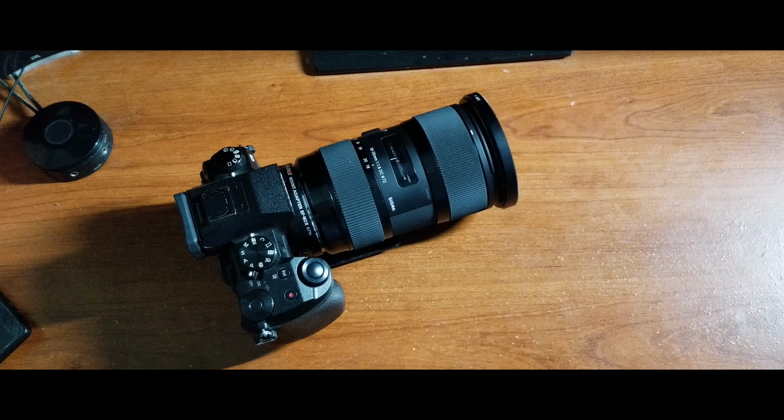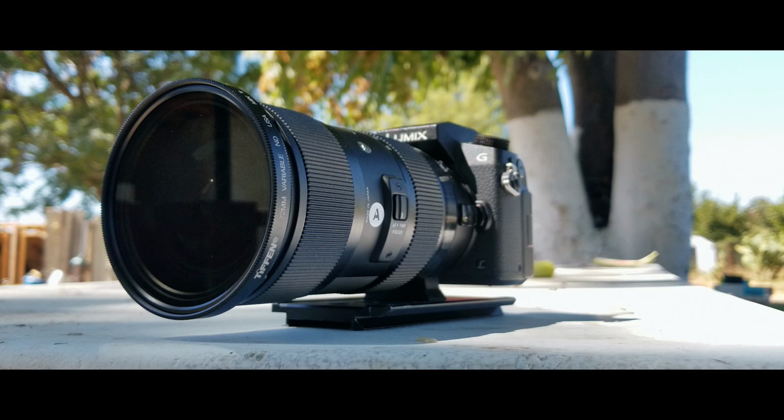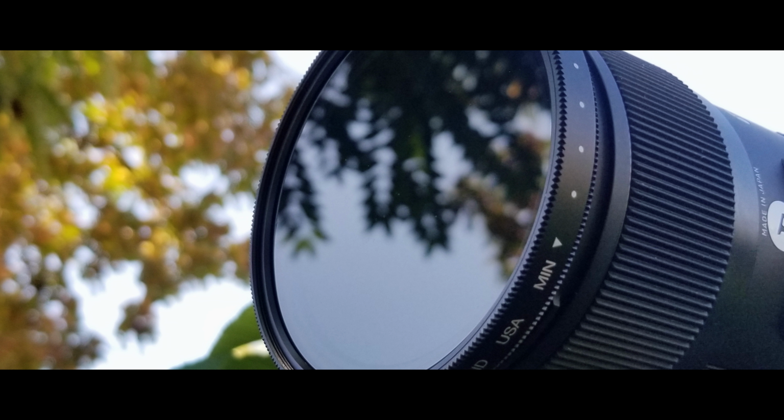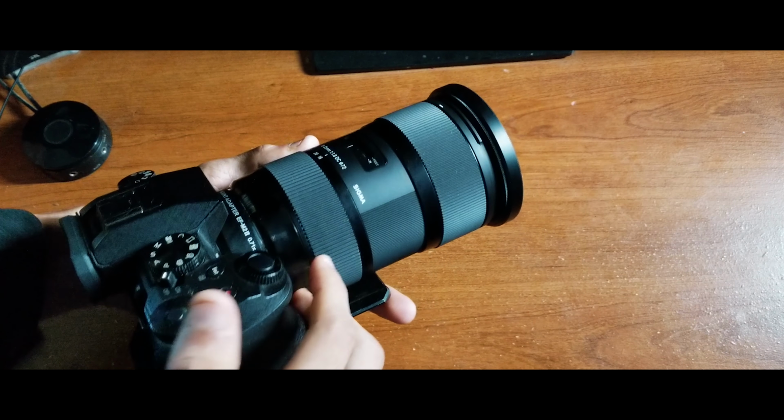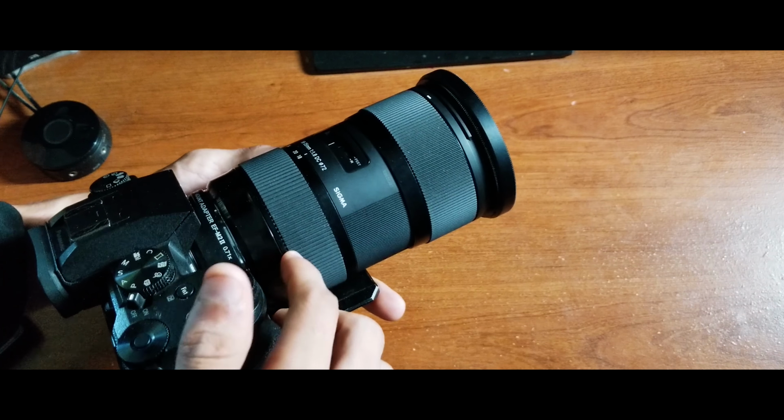So this is, like I said, the Tiffen. This is the 72mm one, and I have to say I really like it so far. I've been using it with my Sigma 18-35, and I'm very impressed. Especially since the Sigma 18-35 goes all the way to 1.8, and then with the speed booster you add an extra stop of light, so the lens equals a 1.2 aperture. So let me show you guys.